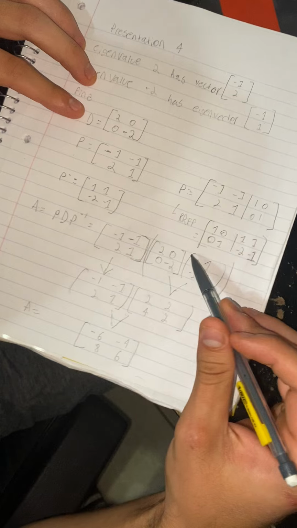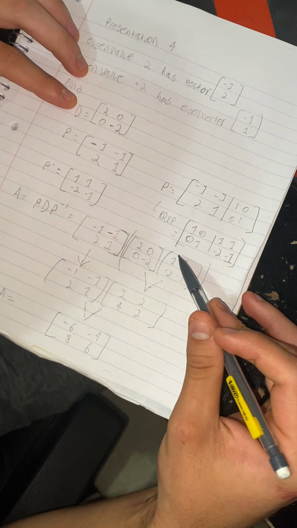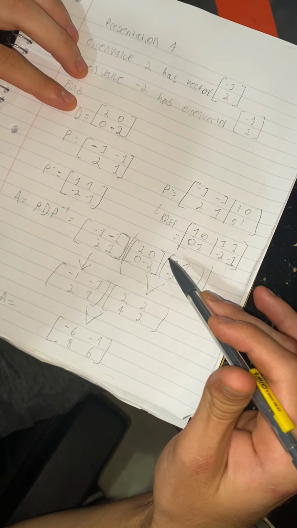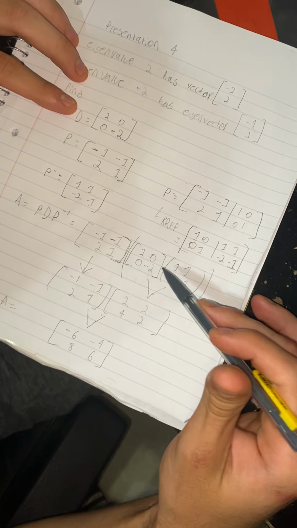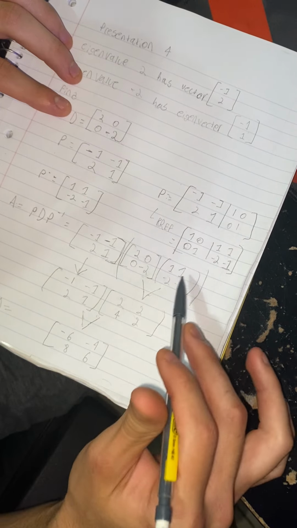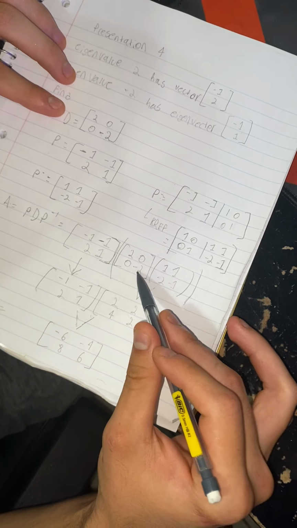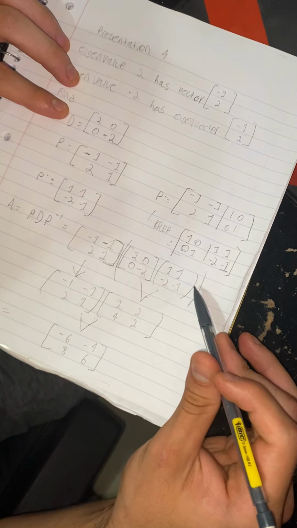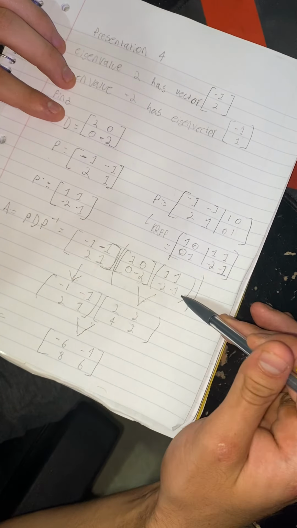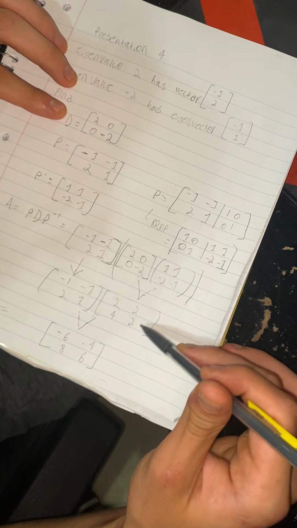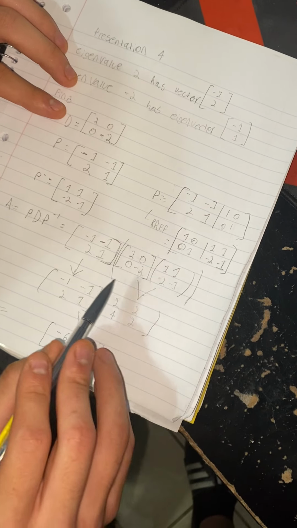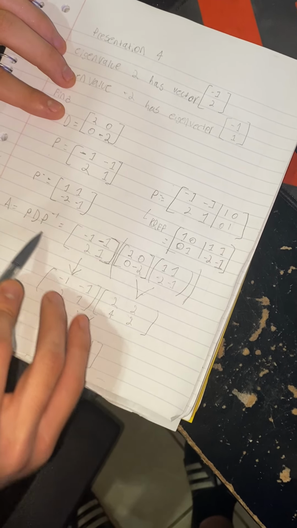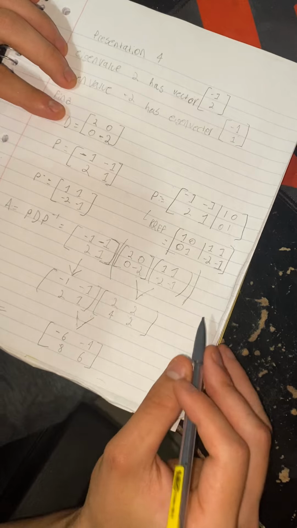So we did the first row times the first column. That's going to give us 2, and -2 times 2. We get 2, and then -2 times 4. -2 times -2 is going to give us 4. And -2 times 1, because we have a 0, is going to give us +2. After that, we want to bring down our P matrix and multiply that.